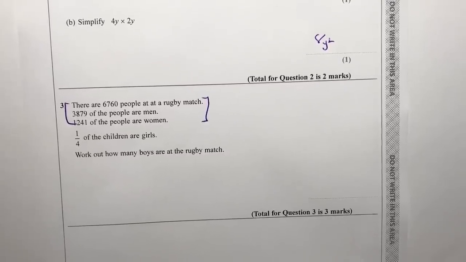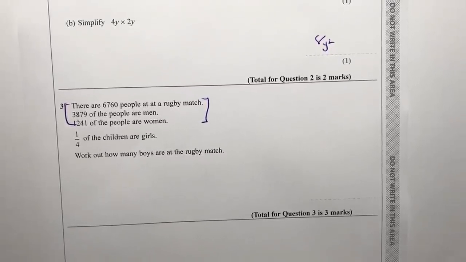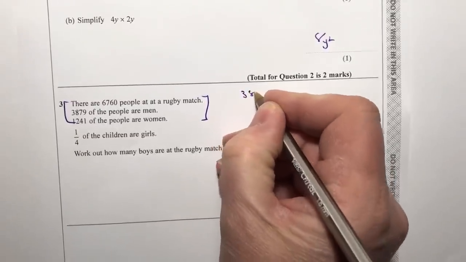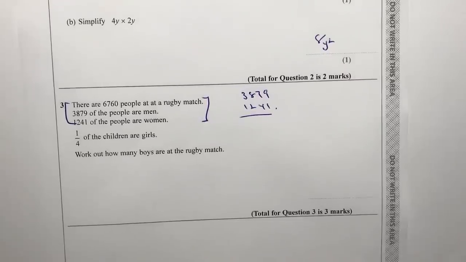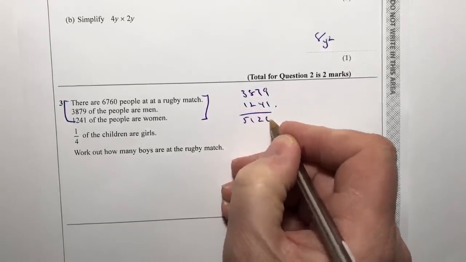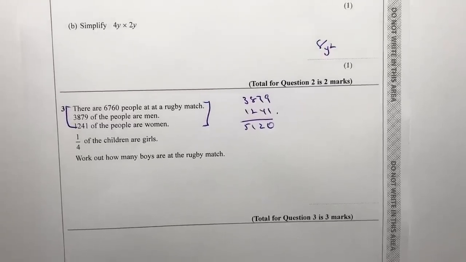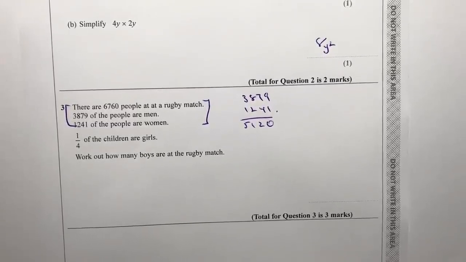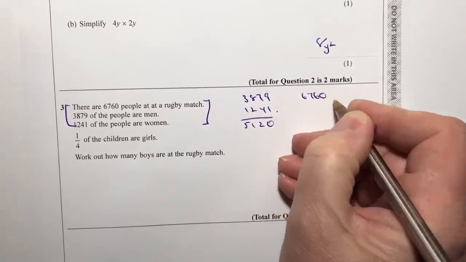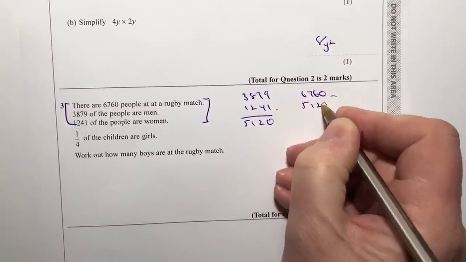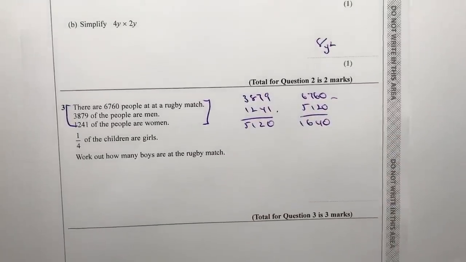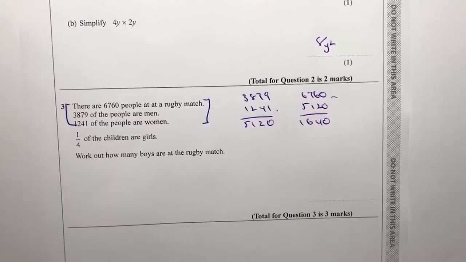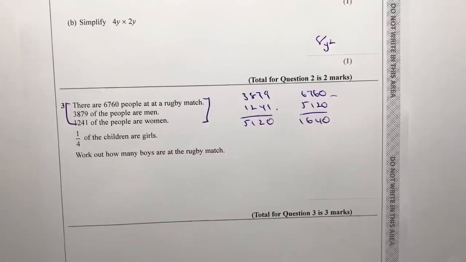Okay, so let's just get a little bit of information from this. What we're saying is that if there were 3,879 men and 1,241 women, it means in total at the rugby match there were 5,120 adults. Which means that if there were 6,760 people altogether, if we take away the number of adults, it means there were 1,640 children. Now you appreciate that I'm showing the calculation here, but if you use your calculators, you'll be able to come up with hopefully the same numbers.